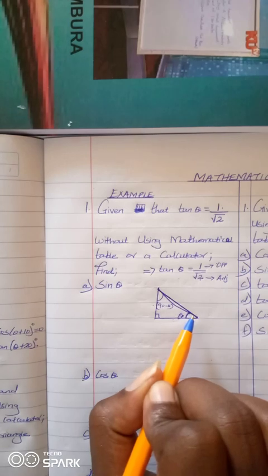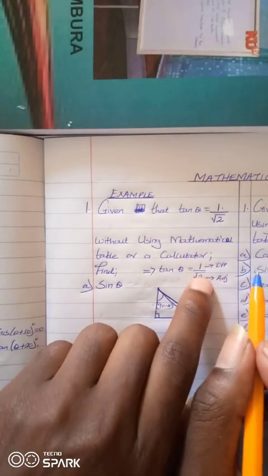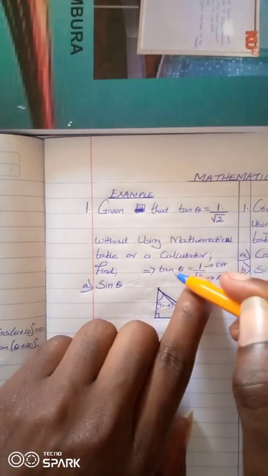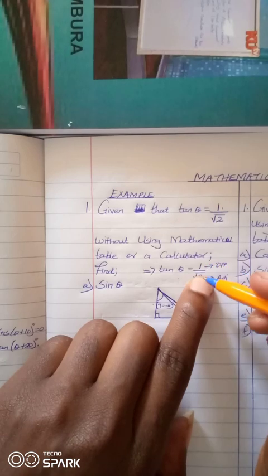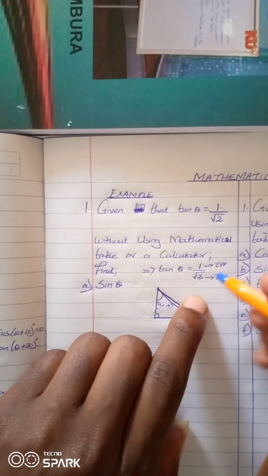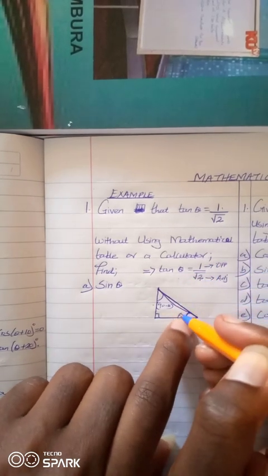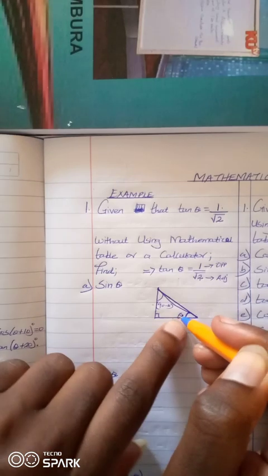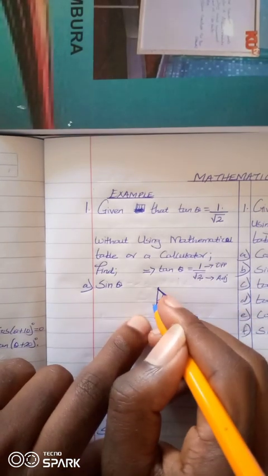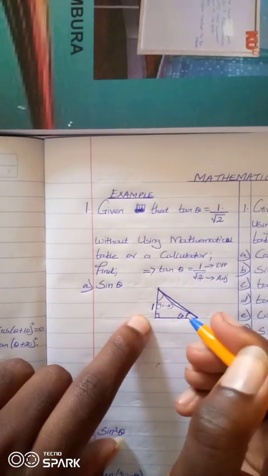Now, from there, we can use this. Tan theta is equal to 1 over root 2, which means the opposite of this angle is here. That is 1. Opposite is 1.